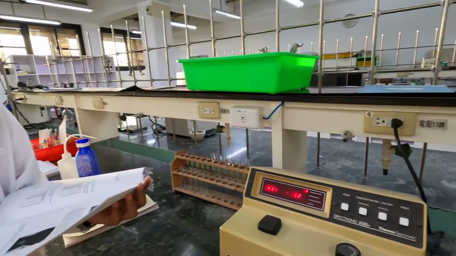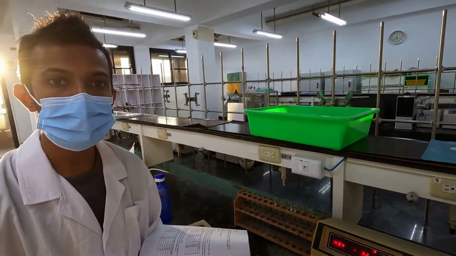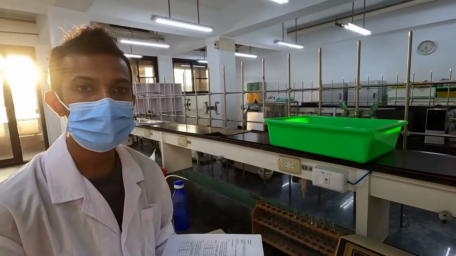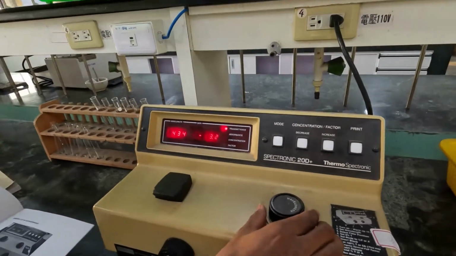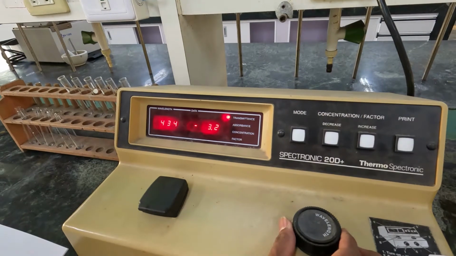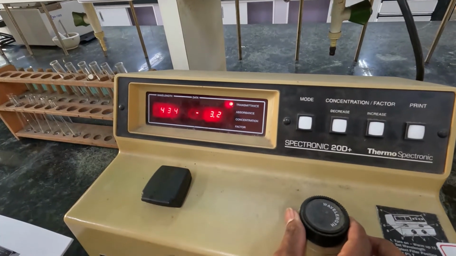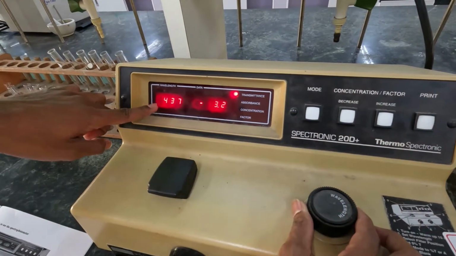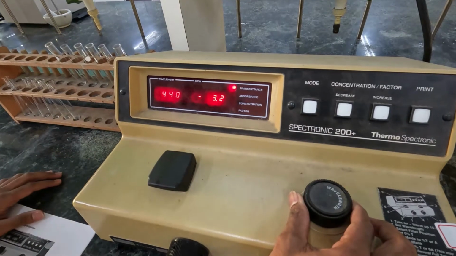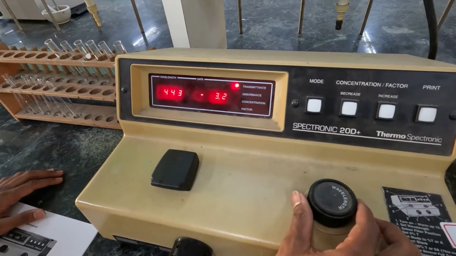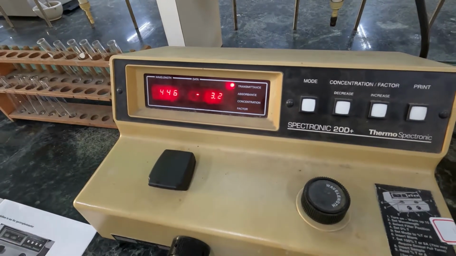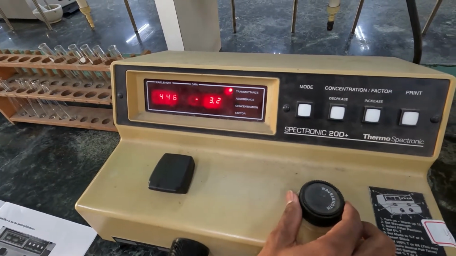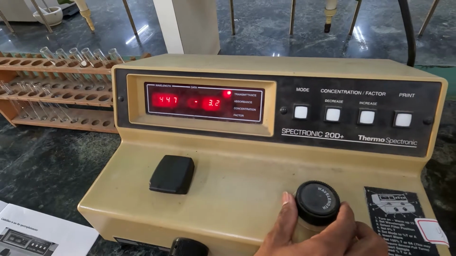Then the next step is to set the wavelength. In your experiment, the wavelength is 447 nanometers. You can use this wavelength switch to change the wavelength. You can see now it changed. You have to change it to 447. You have to do it more carefully.